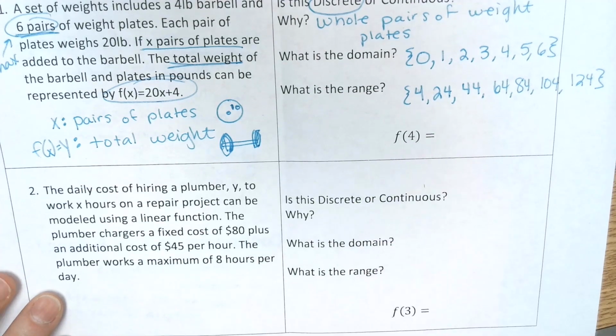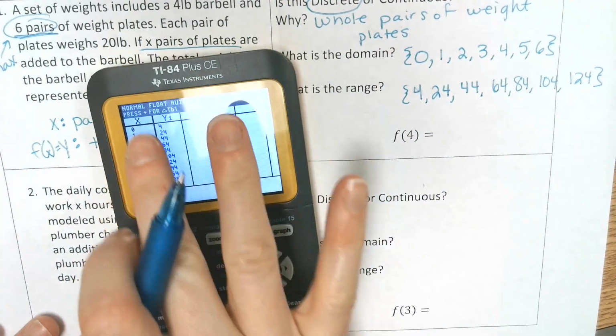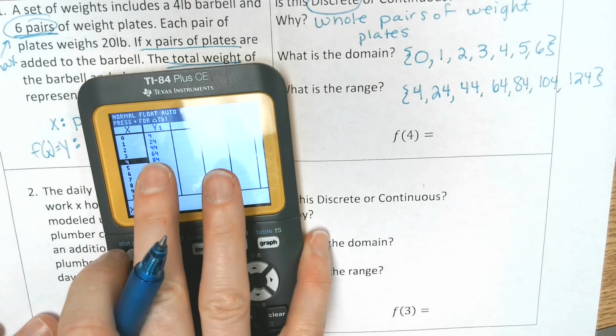Okay, so now we need to do f of 4. So if you put 4 plates on, we need to know how much it would be. So we can use our table again. 4 would be 84.